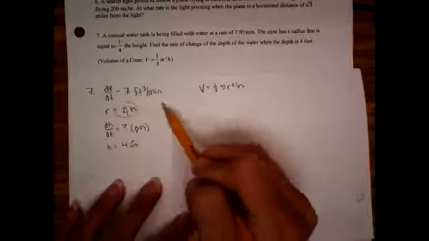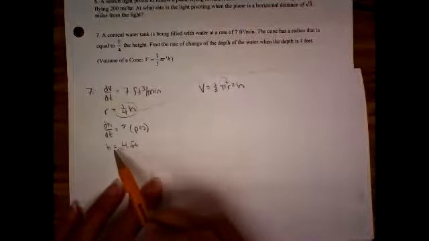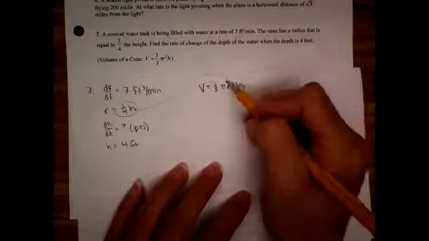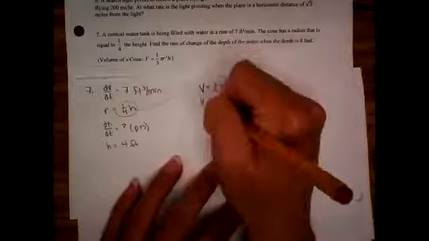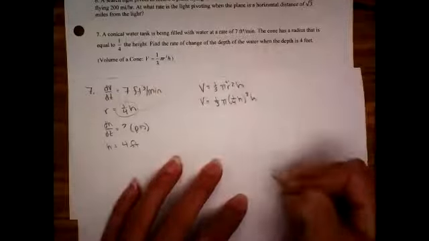We have to get rid of the radius because I don't have any information about the radius. I only have information about height. I'm looking for something about height, the rate of change of the height, and I have the height at a particular moment, but I don't have the radius. So we're going to plug in this 1/4 h for r. And so you just have to get through these few steps of algebra.